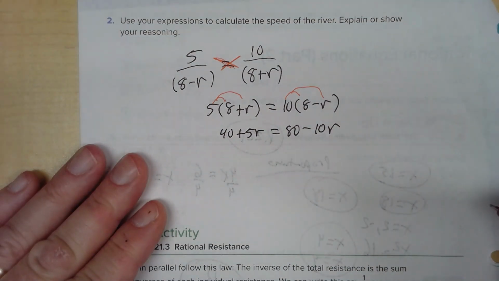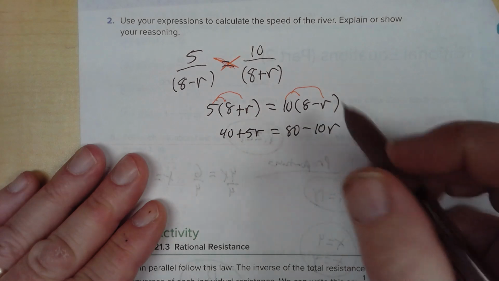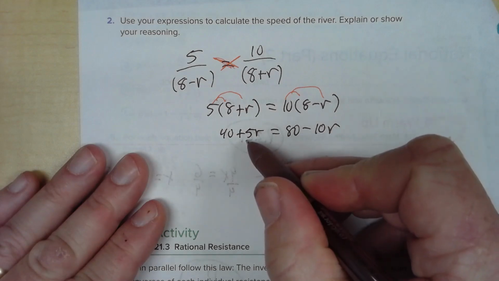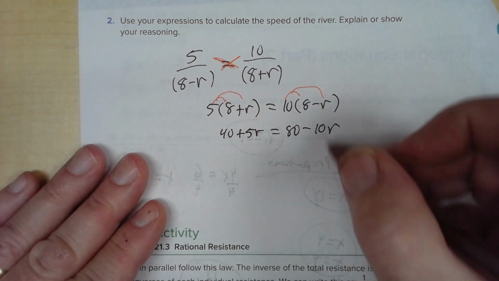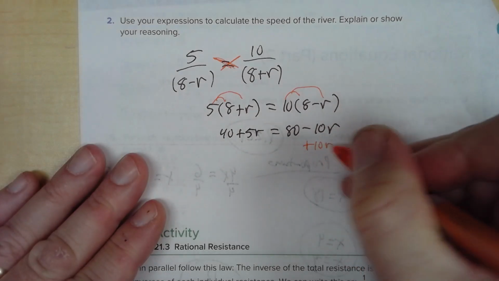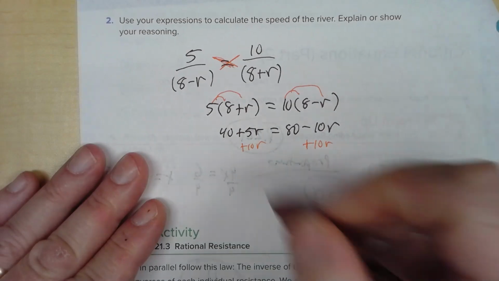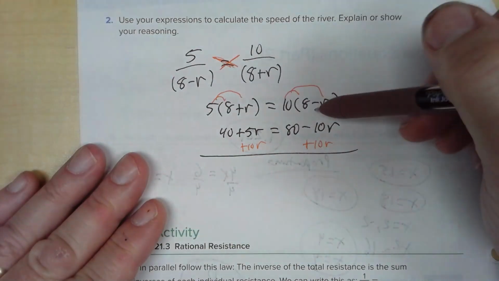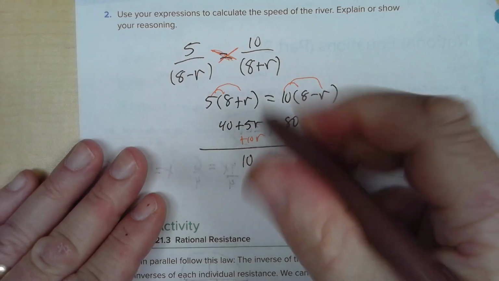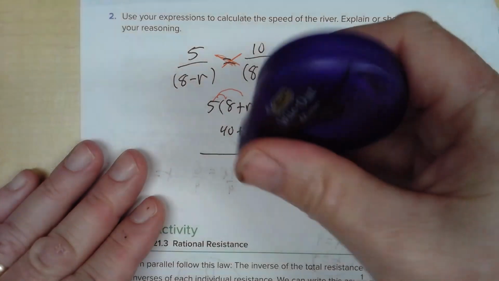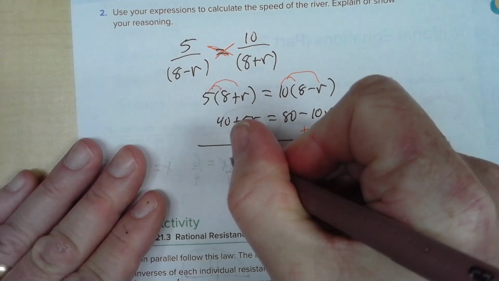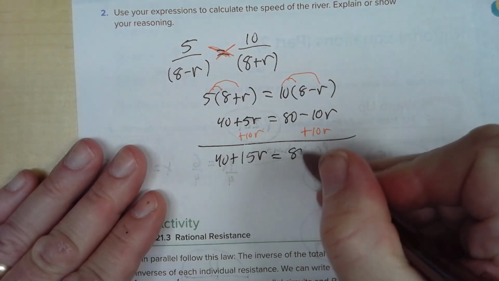Then we got to get the R's to the same side of the equation. I always say move the smaller amount of the variable. So negative 10 is smaller than 5 because it tends to keep things positive. Not all the time, but it tends to work better. So I'm going to add over the 10R. Get that on the same side. So you can see the steps in orange, right? Distribute, get the variable on the same side, which is, made a mistake. Not 10. So you got 15R, the 40 drops down, and then the 80 drops down.